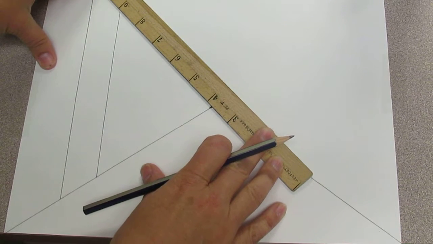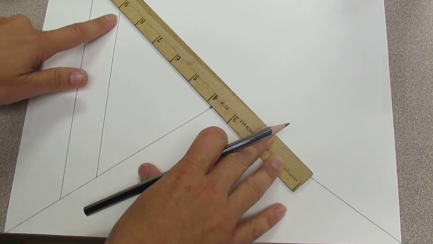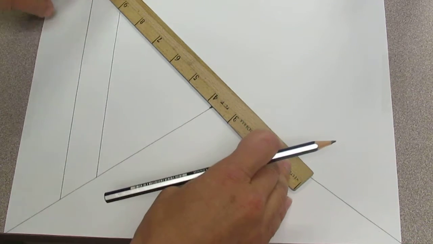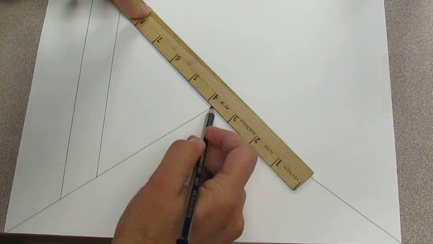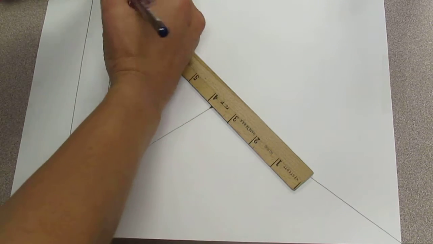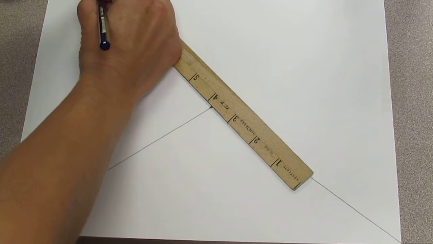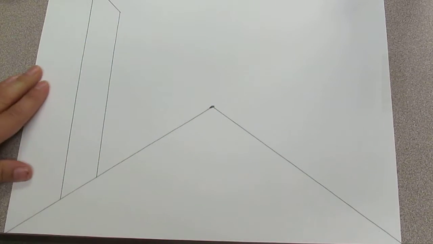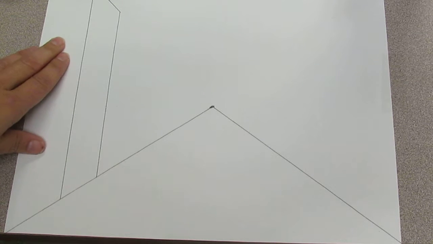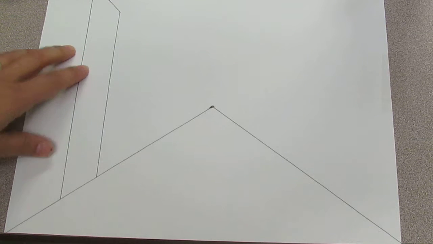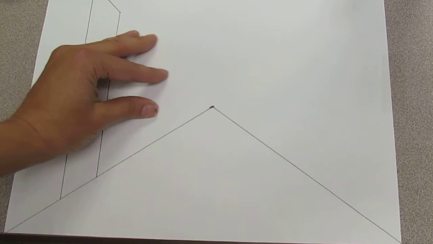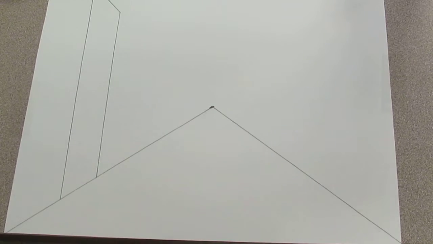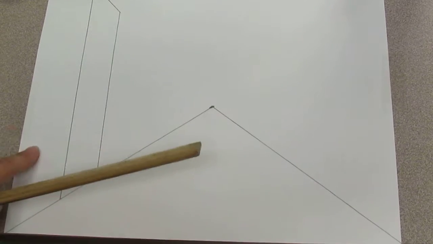Now I'm going to take this line right here that I stopped and connect it. When I connect it, I'm going to make sure that I have my ruler on the vanishing point. Now I'm going to draw that back, and it lines up to my vanishing point. If you'll remember, the basics of perspective is whatever is closest to you is going to be large, and as it gets further and further away from you, it's going to get smaller and smaller, like it does in real life. So this is the side of my building.